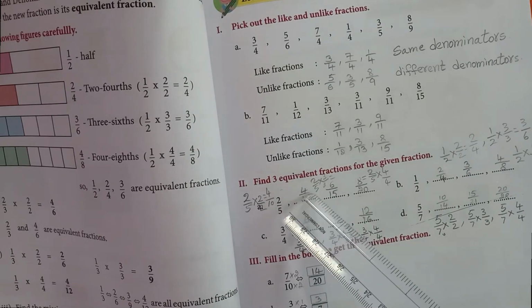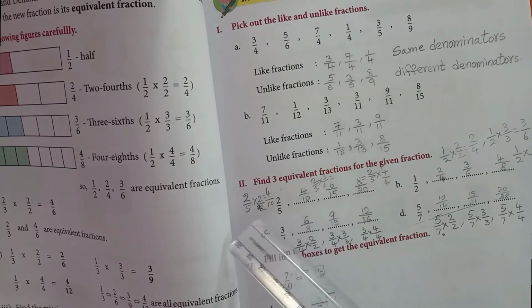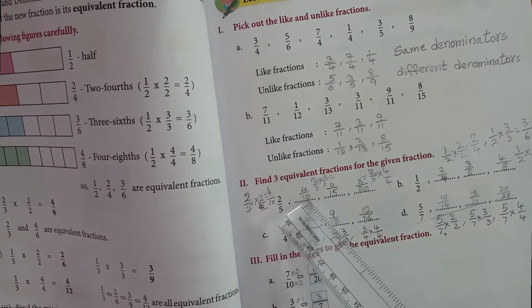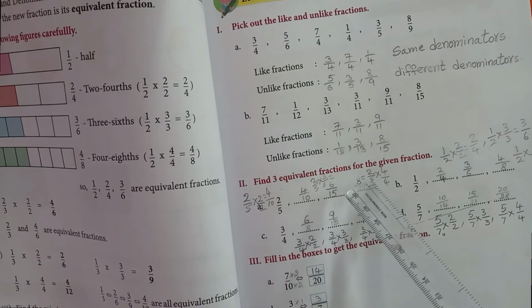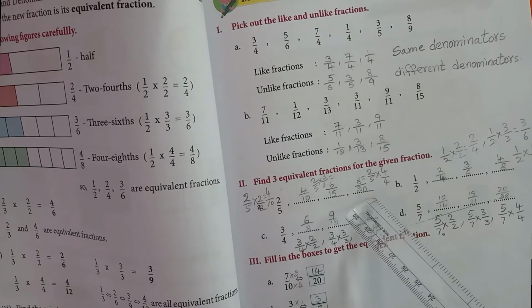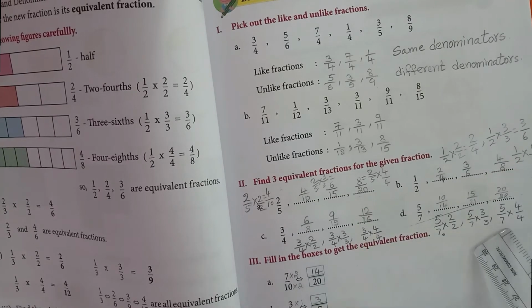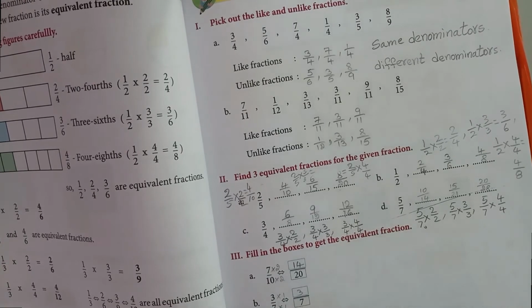That means here, see, in one step 2 by 5 is there. And in the second step what have we done here? In this 2 by 5 we multiplied with 2 by 2. Again 2 by 5, 3 by 3 we have multiplied. And here 2 by 5 into 4 by 4 we have multiplied, and we wrote the fraction here. Likewise, you do B, C and D bits. Okay, now we shall see the third question.